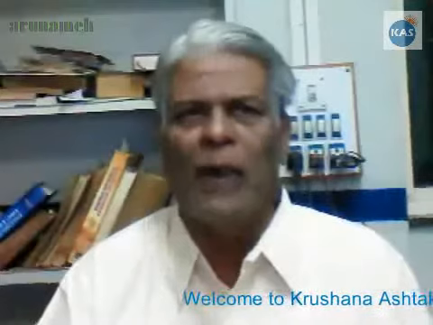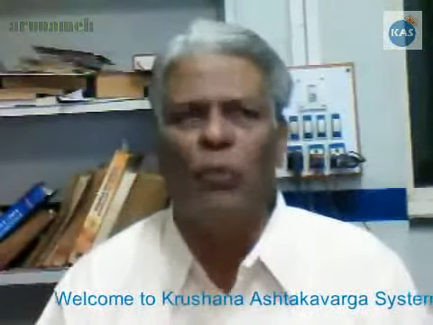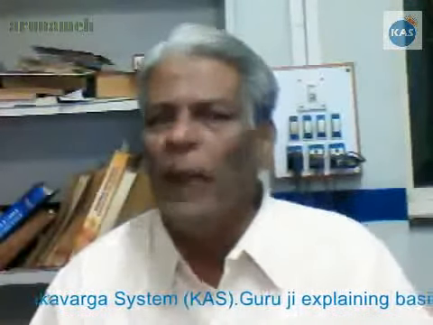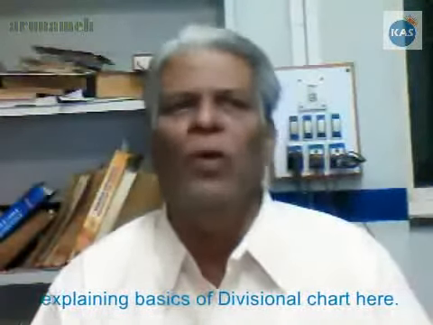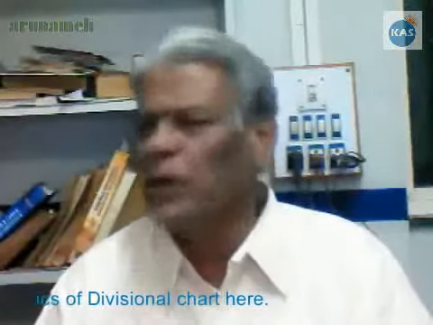Divisional charts are used to study the result of any house on a micro level. We cannot reach accuracy of the result if we depend upon the natal chart alone. The divisional chart for any particular house is fixed, and it is based on the root karak house, meaning the root karak house of the house under consideration.